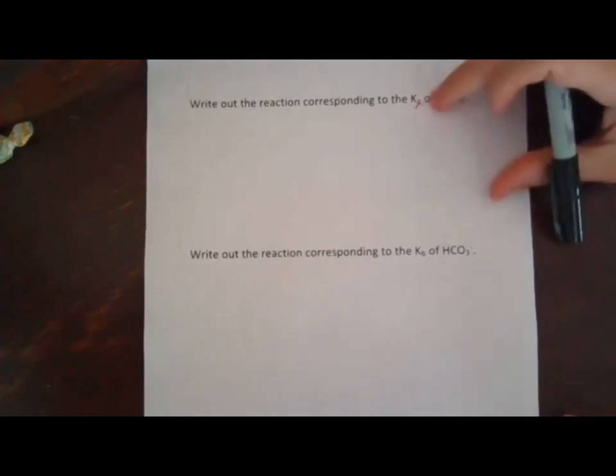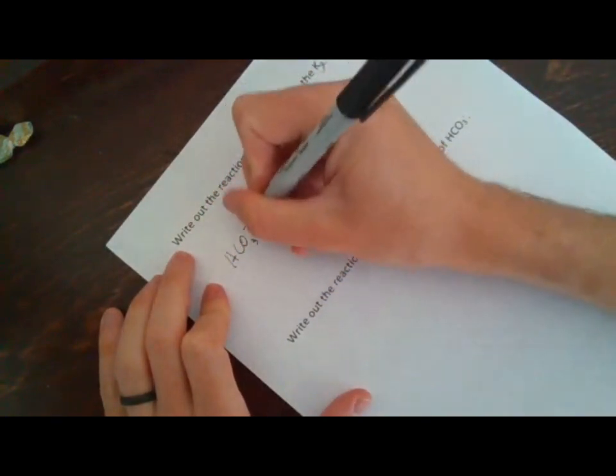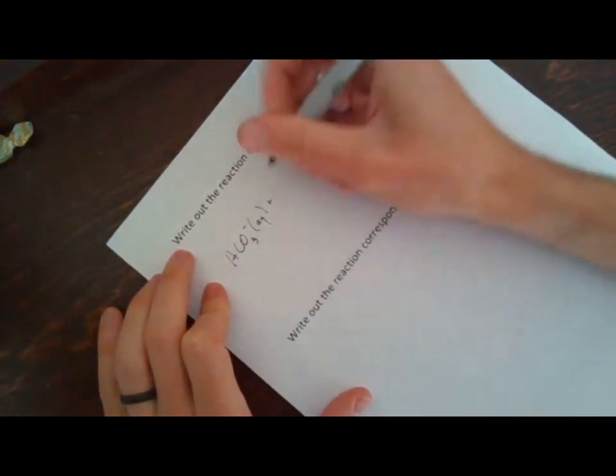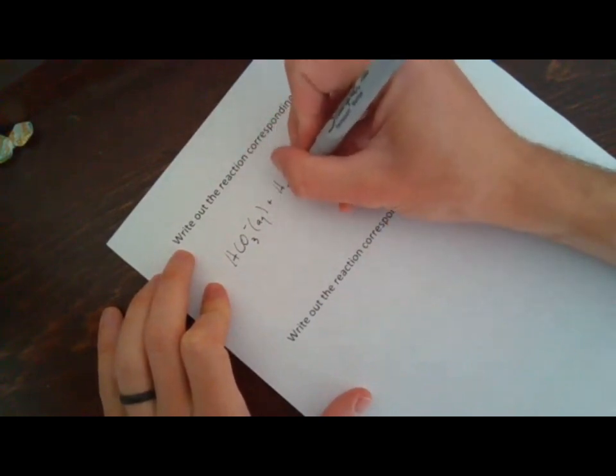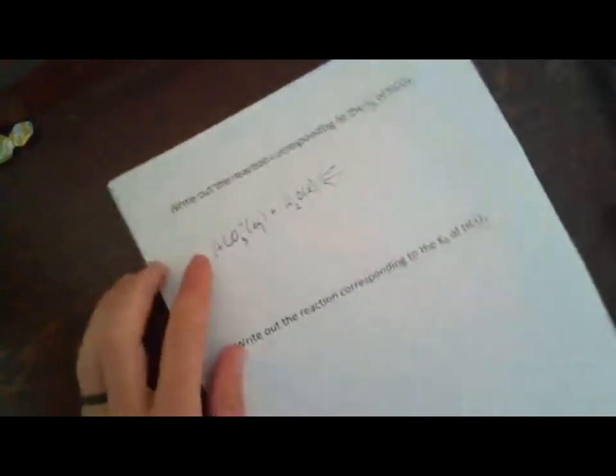The capital K tells us it's going to be an equilibrium constant, and that a tells us it's going to be the reaction of this as an acid with water. So when we're dealing with Ka, one of our reactants is going to be HCO3- aqueous. And the other reactant is always going to be water. Whenever you're dealing with Ka, that's what that means.